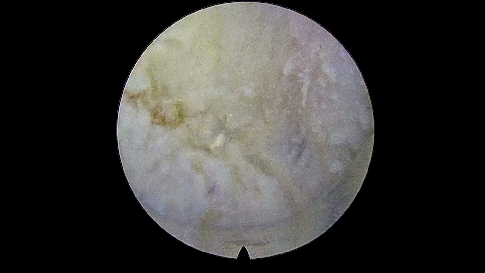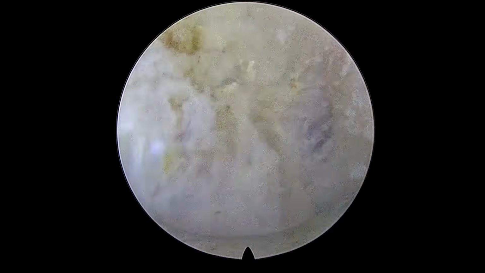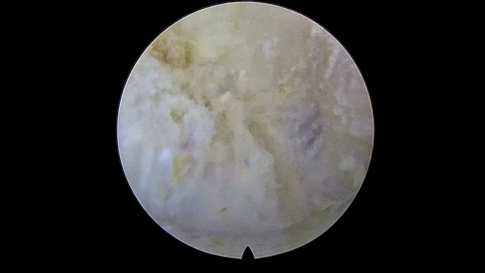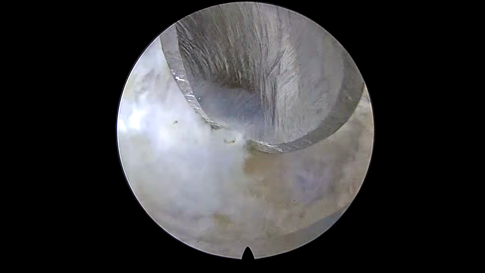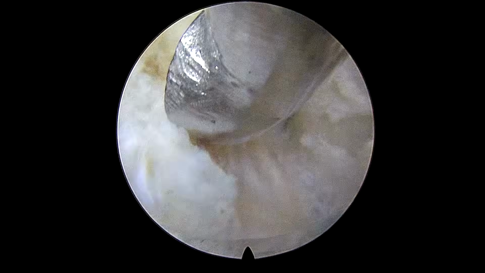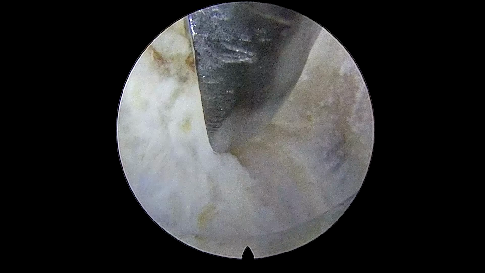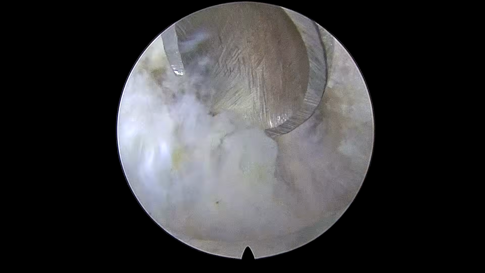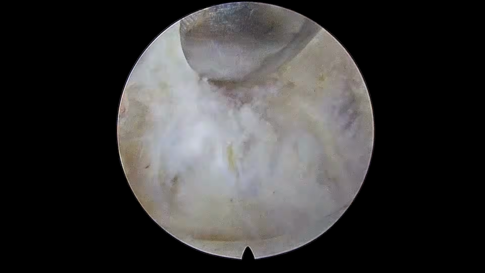You can see here we have exposed the V part and the joint also. You can see here there is the inferior articular process. I am just removing some soft tissue from the inferior articular process to expose the joint more clearly.